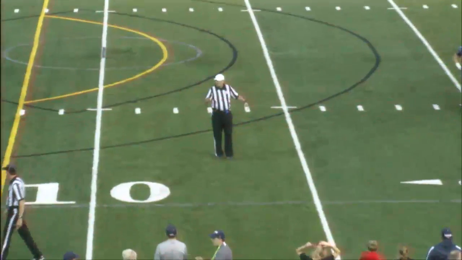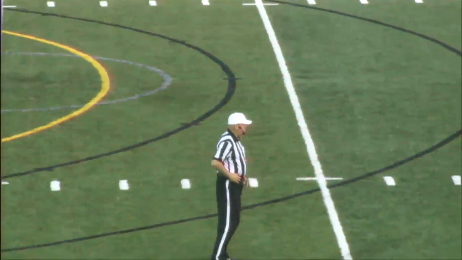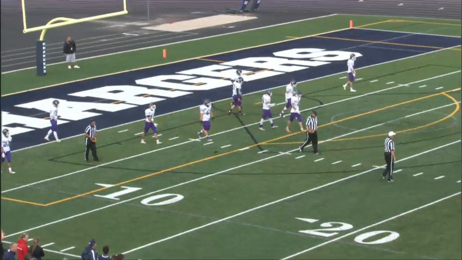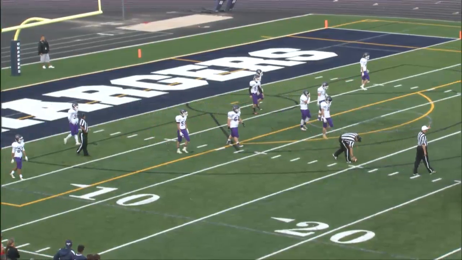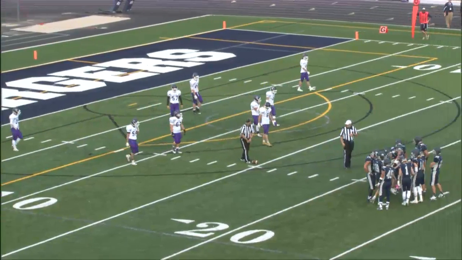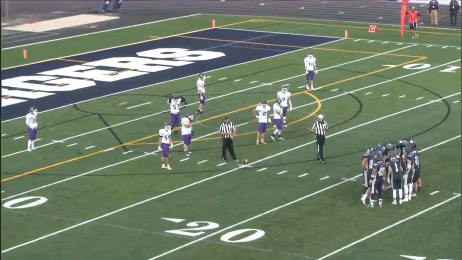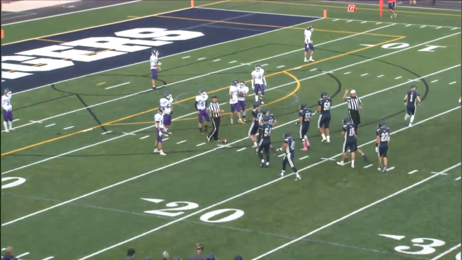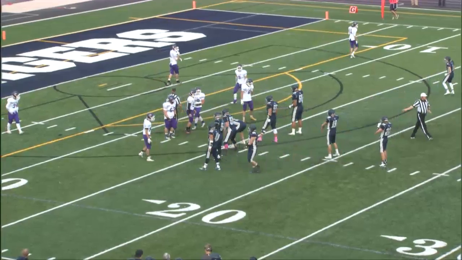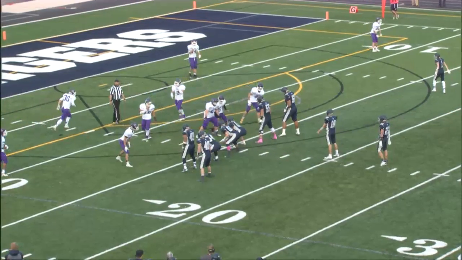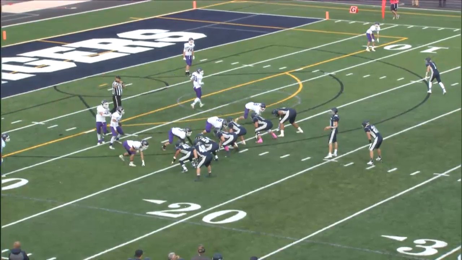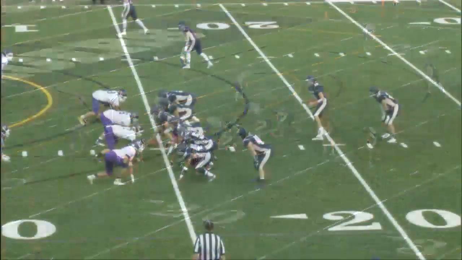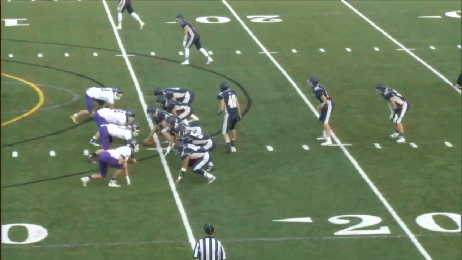There's a block in the back on that run. It'll still be 1st down, but that ball is coming back. No longer be on the 1-yard line. Ball is actually placed on the 15. It's 1st down and about 12 yards.